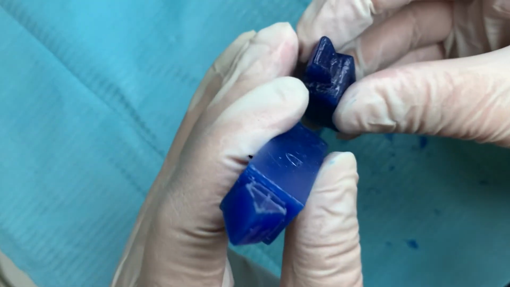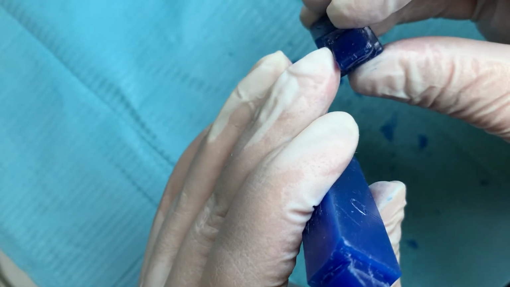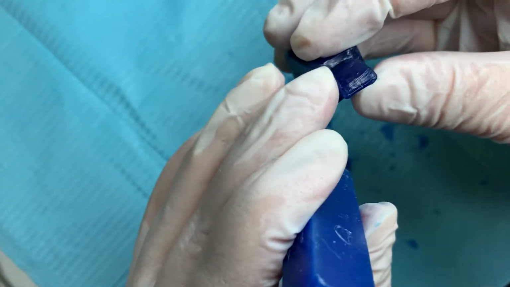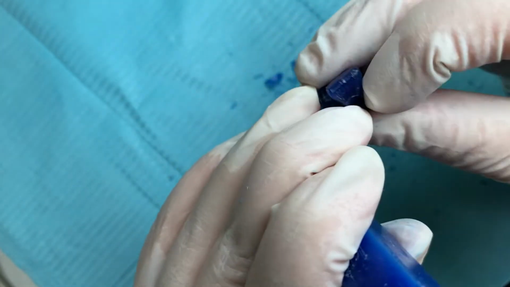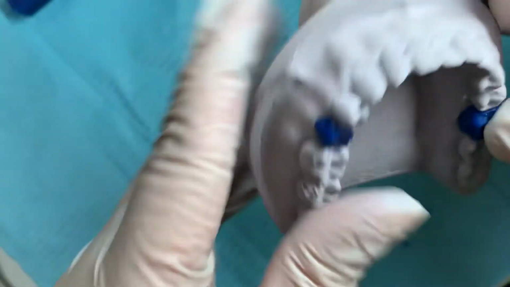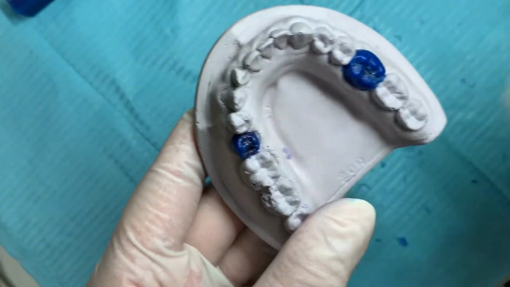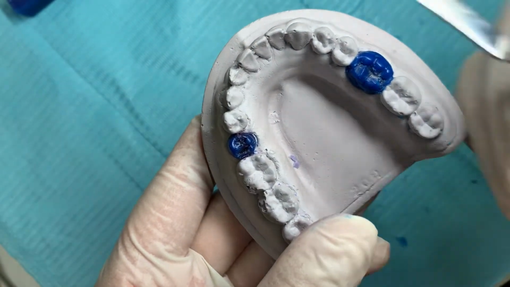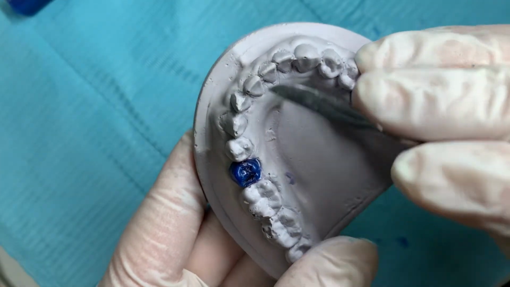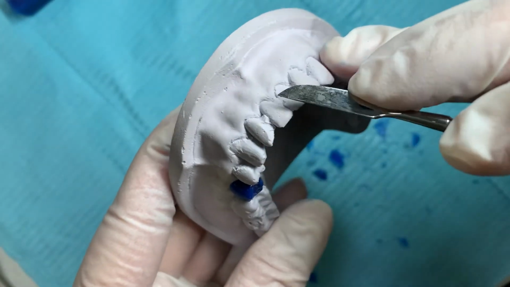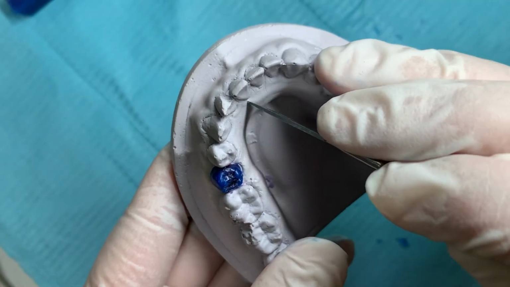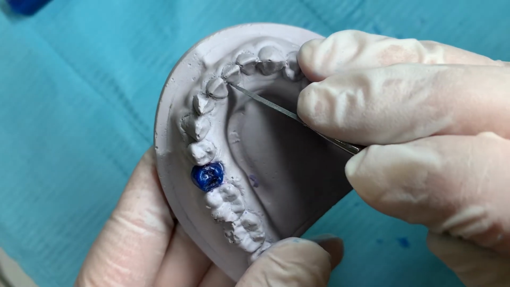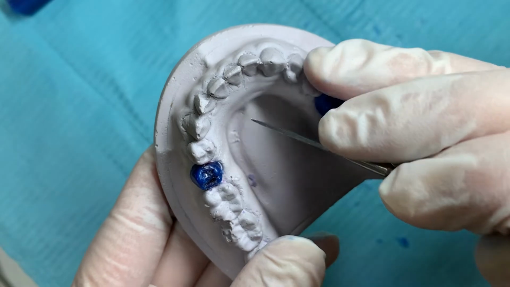Labial is wider, lingual is narrower, because our jaw is U-shaped, and the teeth from inside are usually narrower. If you compare the dimension labially to the dimension lingually, you see this V shape. The narrowing of the lingual side is called lingual convergence.